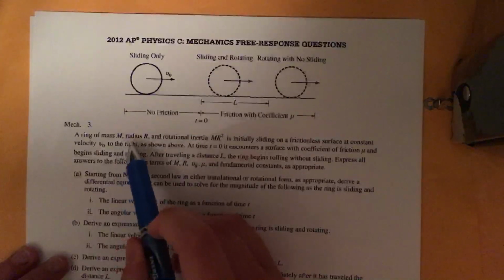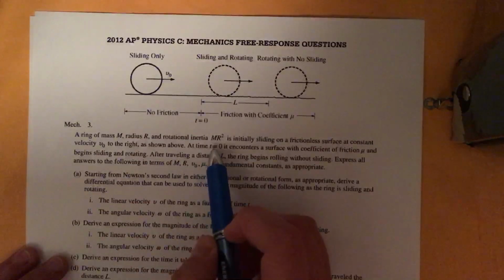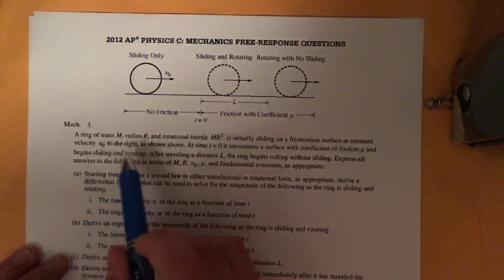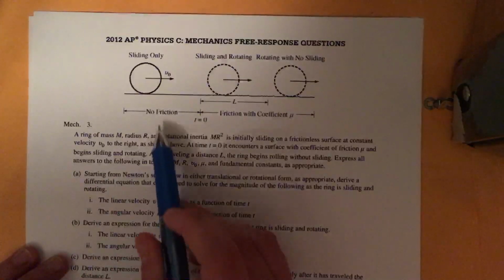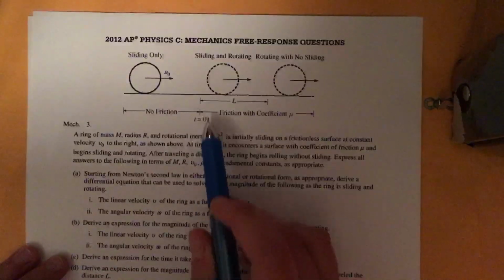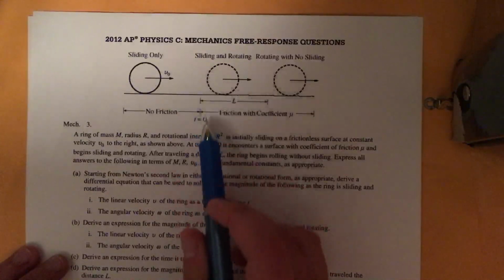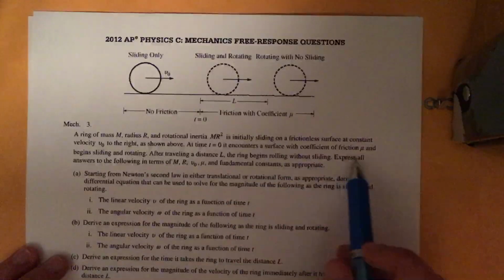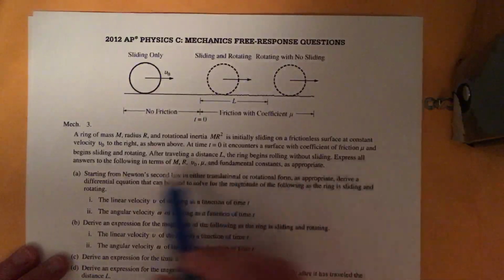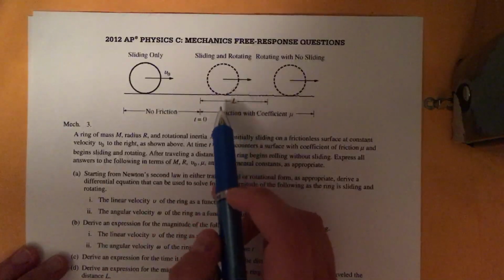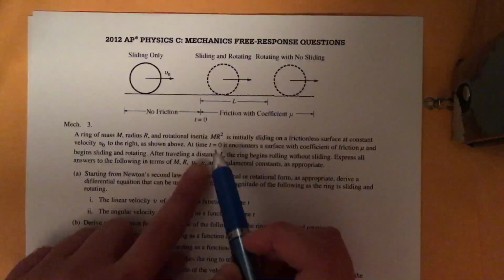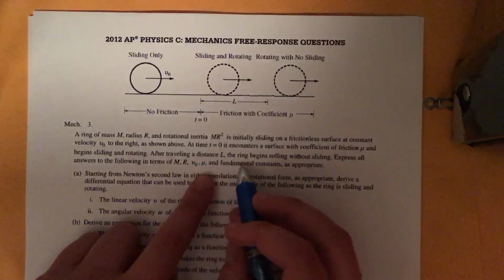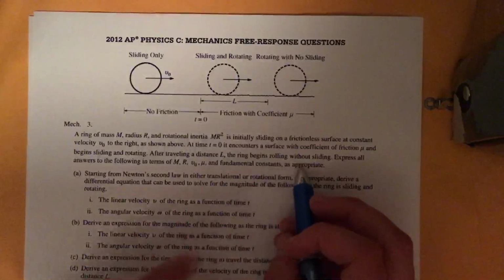A ring of mass m, radius r, and rotational inertia mr squared is initially sliding on a frictionless surface at a constant velocity v prime to the right, as shown above, right here. At time t equals 0, so t equals 0 corresponds to this position, it encounters a surface with a coefficient of friction mu and begins sliding and rotating. So right here it is sliding and rotating for the duration of distance L. After traveling distance L, the ring begins rolling without sliding.